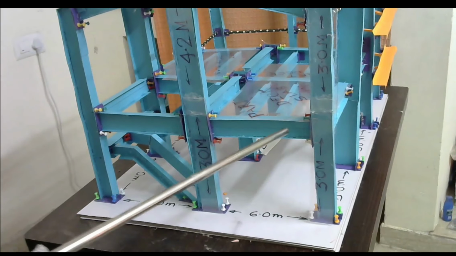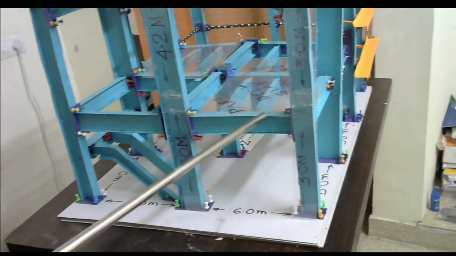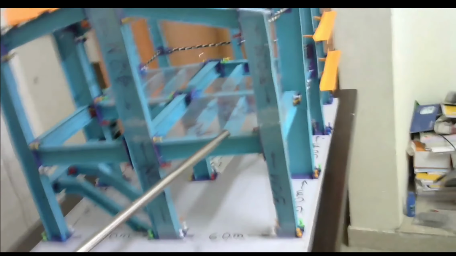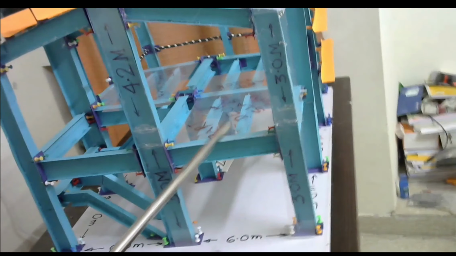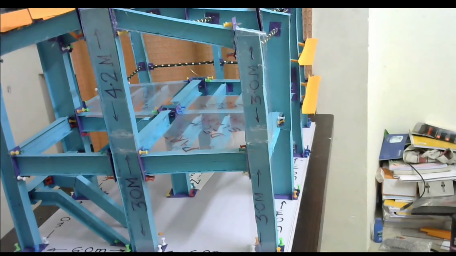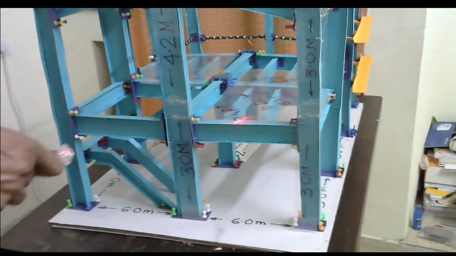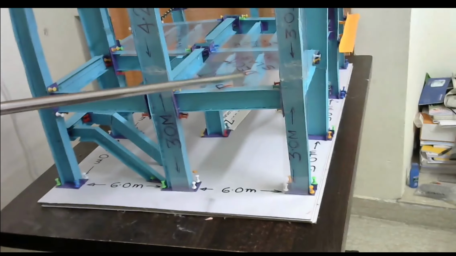Now see this beam. I have told you that for a simply supported beam we can take LX, LY as 0.6, but this is not simply supported, this is a fixed beam, so there will be point of contact fracture. But for a fixed beam, you can see this joist below the deck slab.